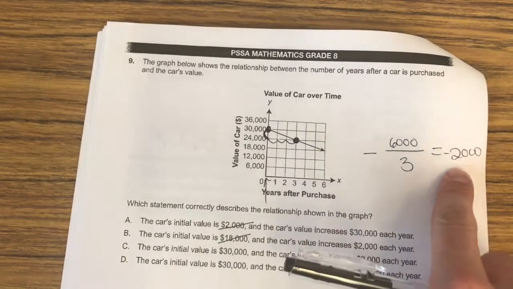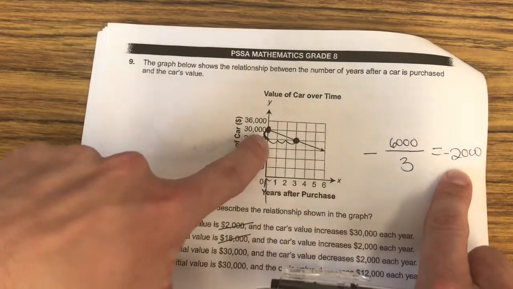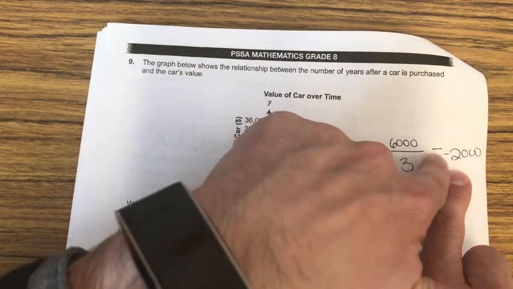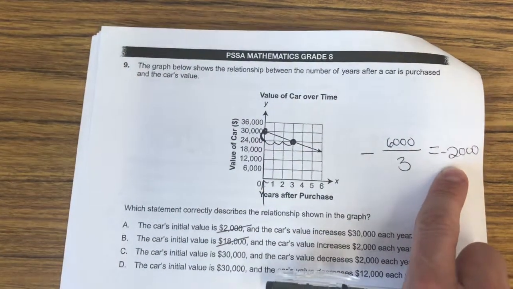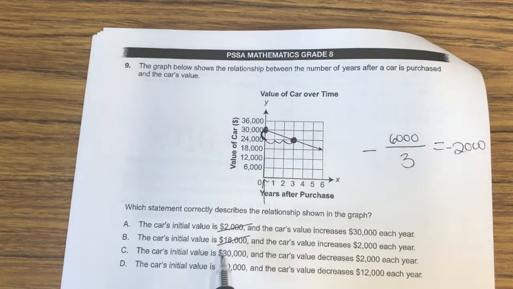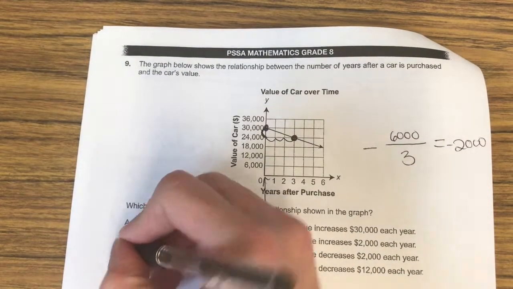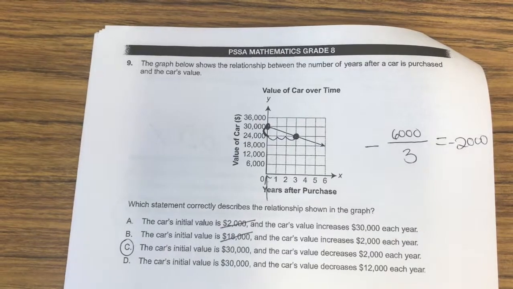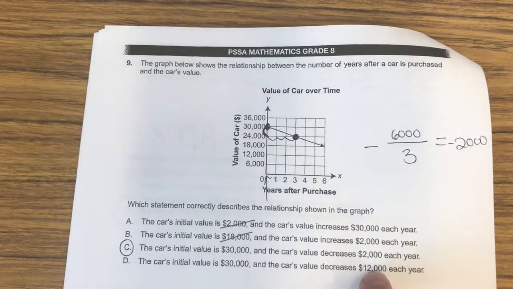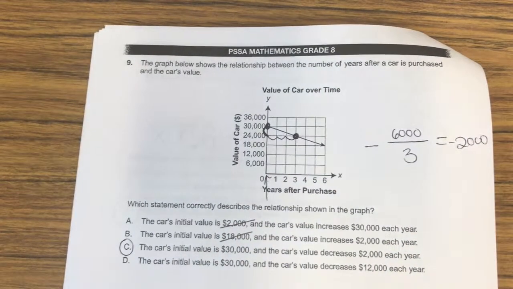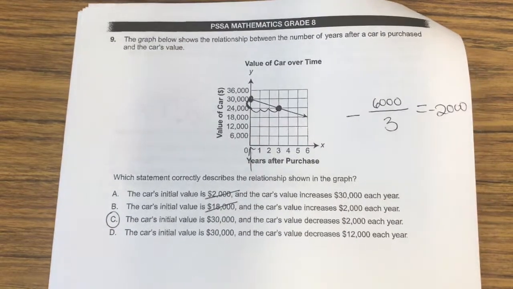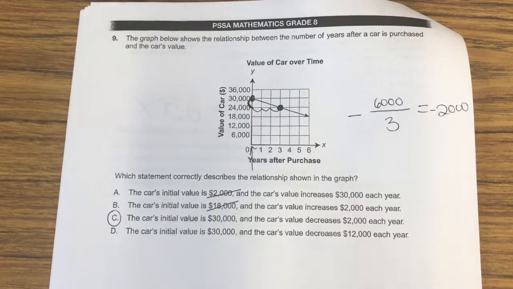So what this negative 2,000 means is if I buy a $30,000 car, it goes down $2,000 in value per year. So the car's initial value is $30,000 and the value decreases $2,000 per year. The answer is C. Looking at some of these options, I don't know where they get the 1,200 or the 1,800 from, but that's the options that they have. The only answer that makes sense is C.